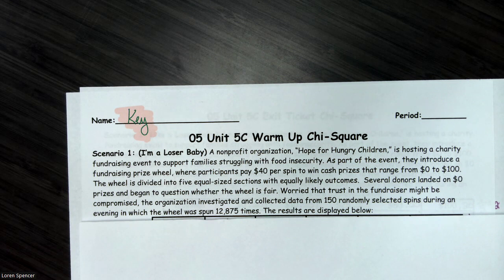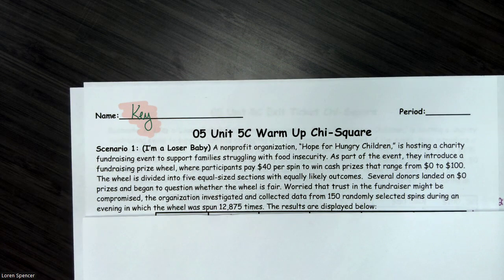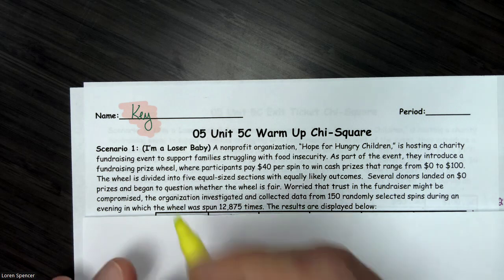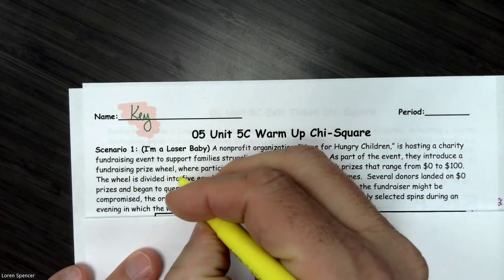So, scenario one, I'm a loser baby. A nonprofit organization, Hope for Hungry Children, is hosting a charity fundraising event to support families struggling with food insecurity. As part of the event, they introduce a fundraising prize wheel where participants pay $40 per spin to win cash prizes that range from zero, which means they lost, to $100. The wheel is divided into five equal sections. Okay, that's going to be important.